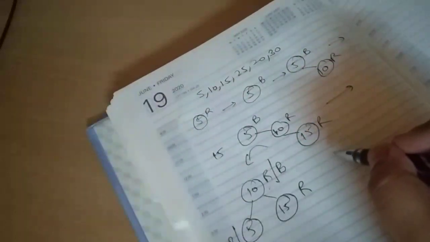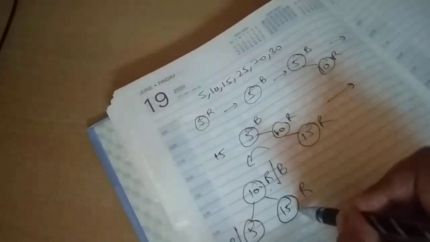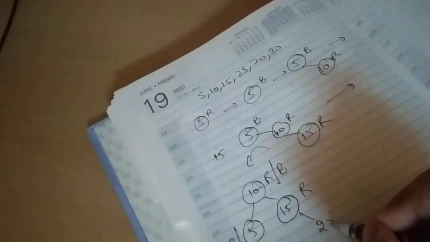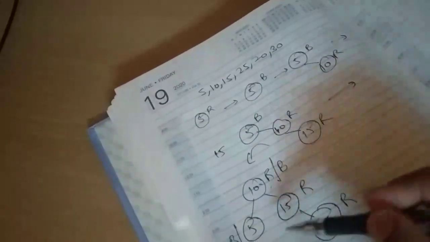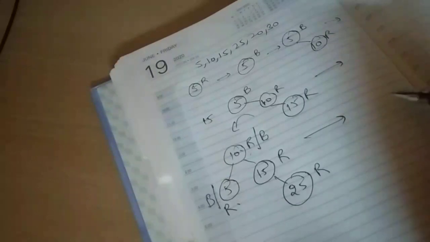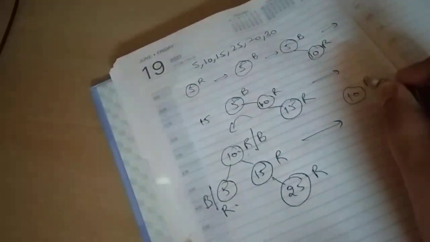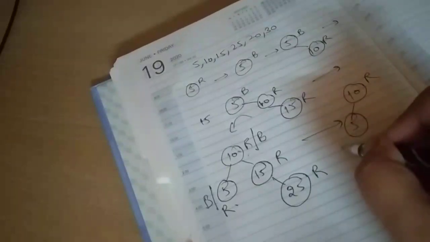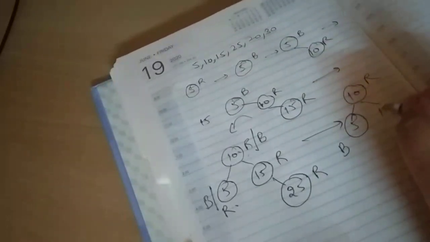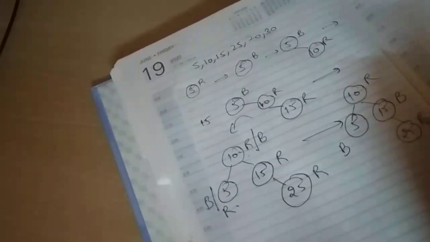Next node is 25. 25 is greater than 10, 25 is greater than 15. Now 25 is here and the uncle's color here is red. When the uncle's color is red, we will change the color of the parent, grandparent and uncle. So in this case 10 would be of red color, 5 would be of black color, 15 would be of black color and 25 would be of red color.